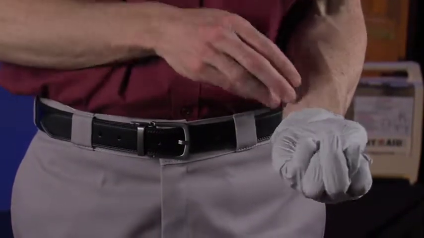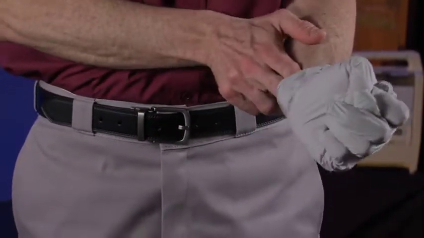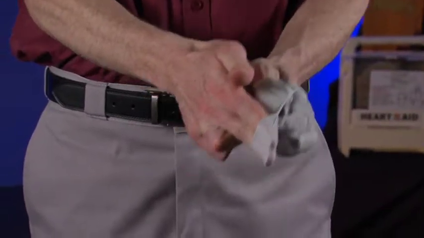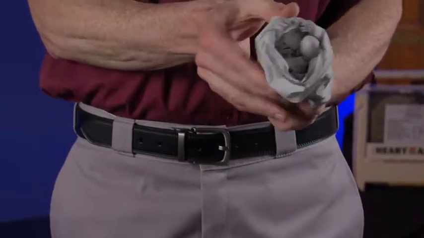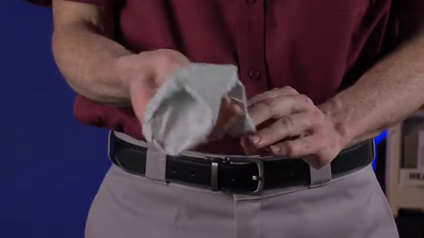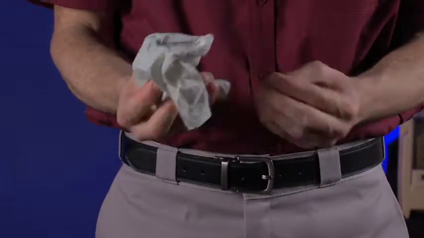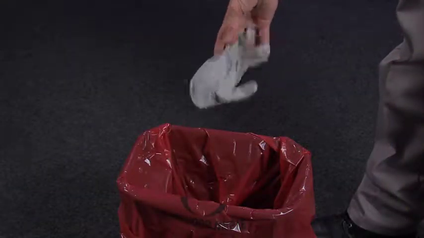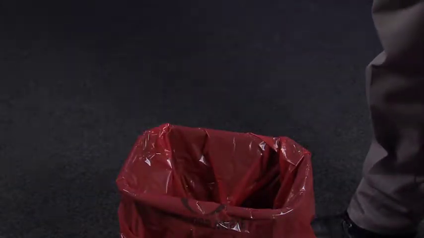Gather the glove you just removed with your gloved hand. Carefully slide your bare index finger inside the wristband of the gloved hand. Gently pull outwards and down, inverting the glove and trapping the first glove inside. Throw away gloves in an appropriate container to prevent any further contact.